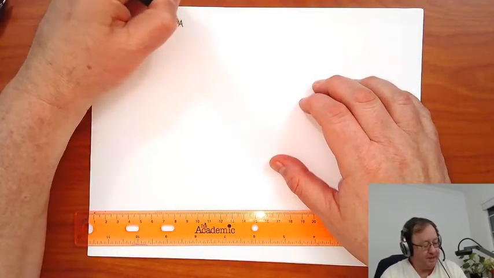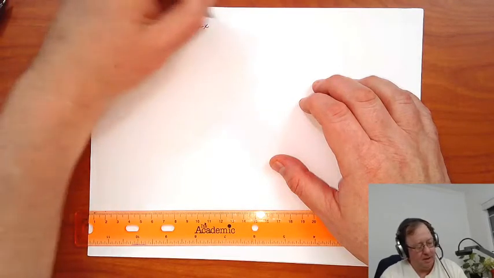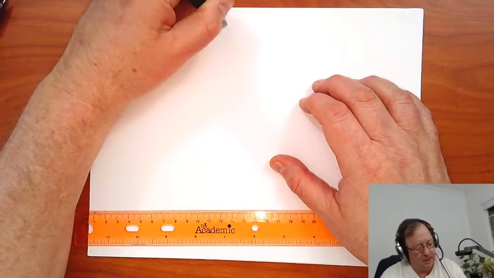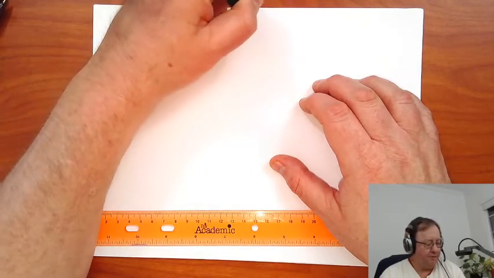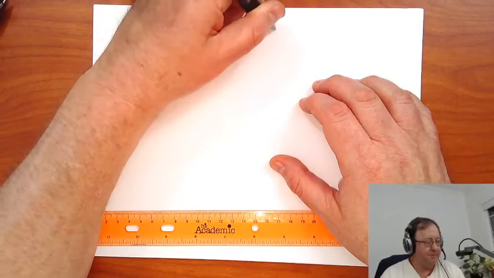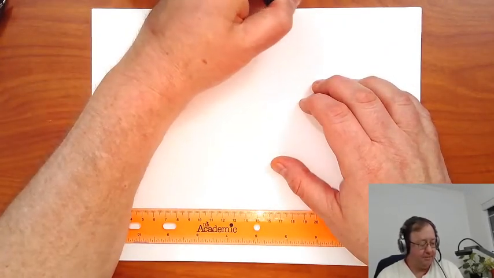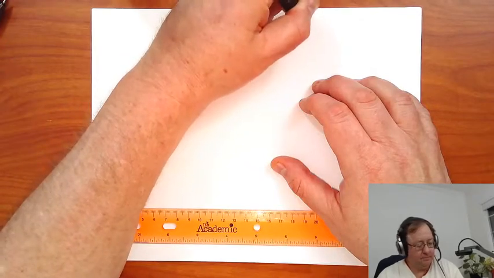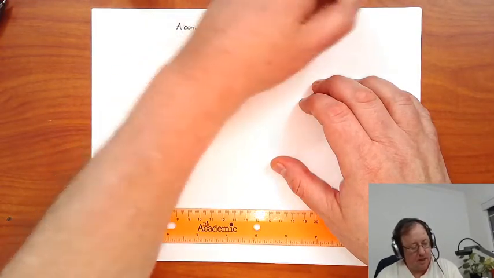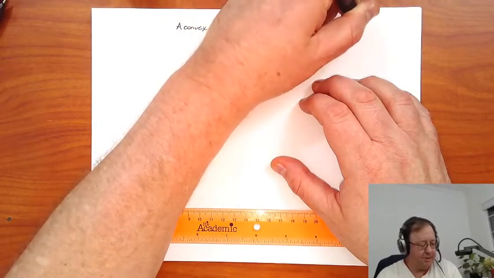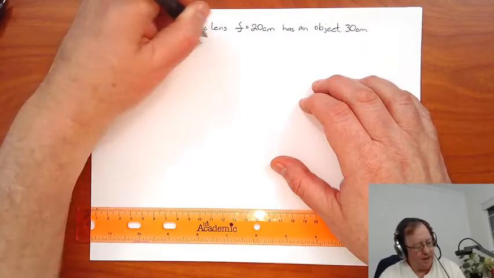A convex lens, we're going to go simple. Convex lens with a focal length of 20 centimeters has an object 30 centimeters to the left.